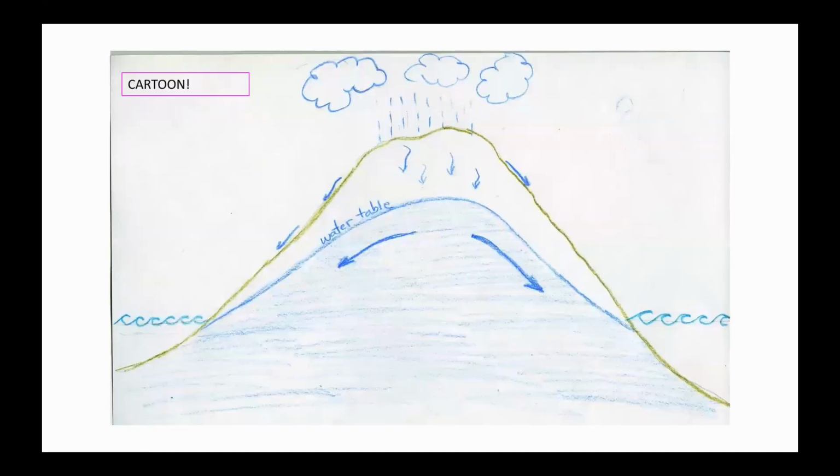Okay, so let's go back to something we talked about last week that I didn't have time to talk about. So this is a cross section through Mount Riley. So there's Lynn Canal over here. Hopefully you guys can see my cursor.